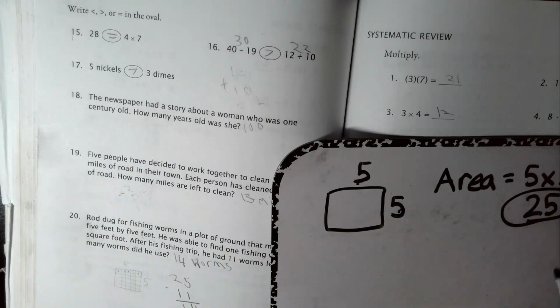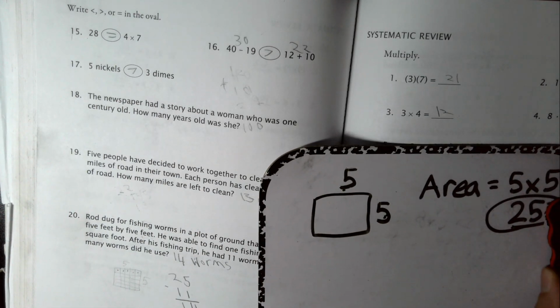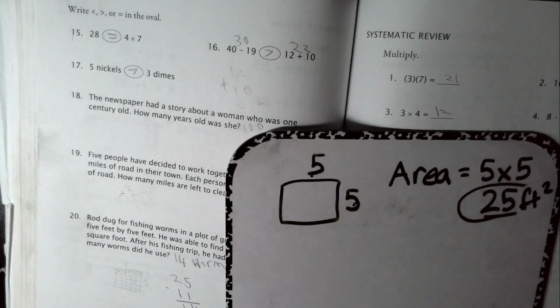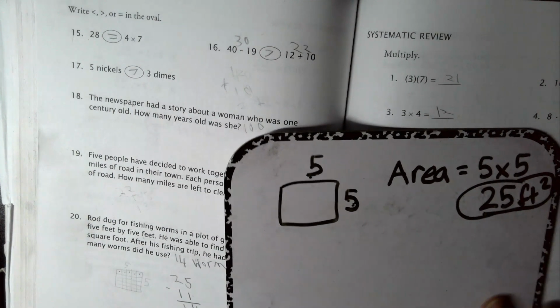This will always be 25 square feet. Whenever you multiply length times width, it's always squared feet.